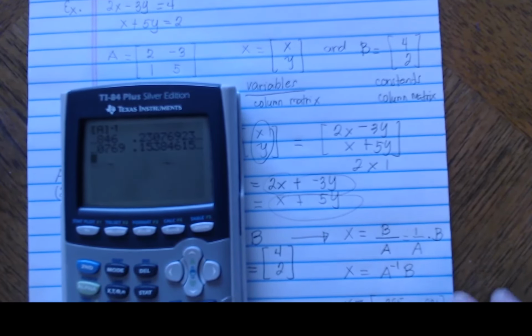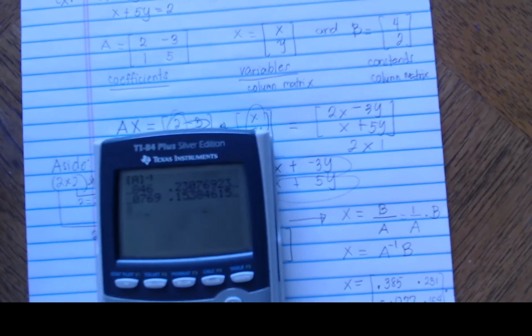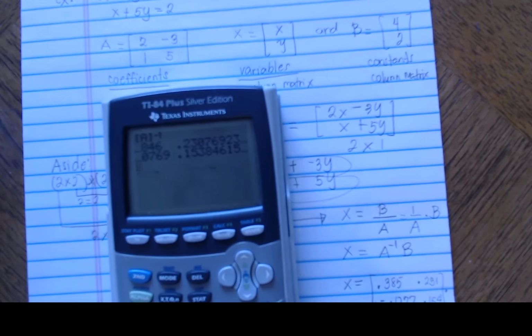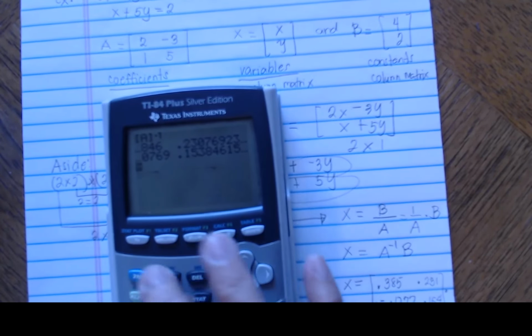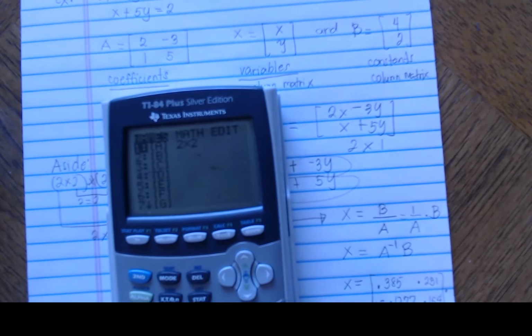Now we're going to multiply using the calculator again. Get out from there, clear that, go to matrix. You have to create matrix B first.